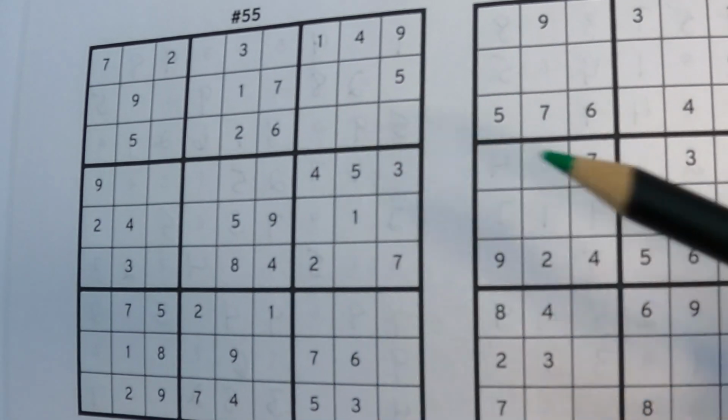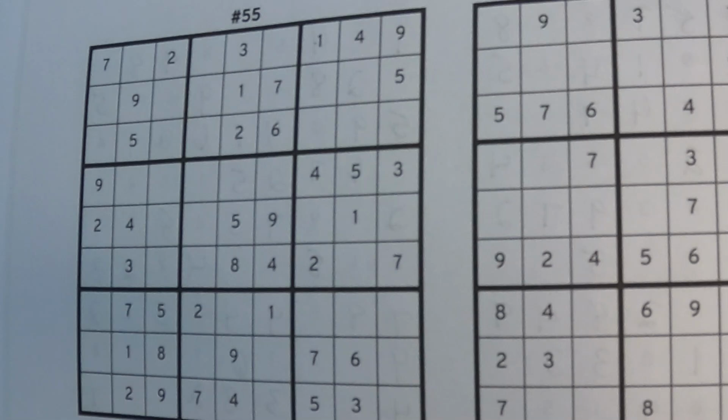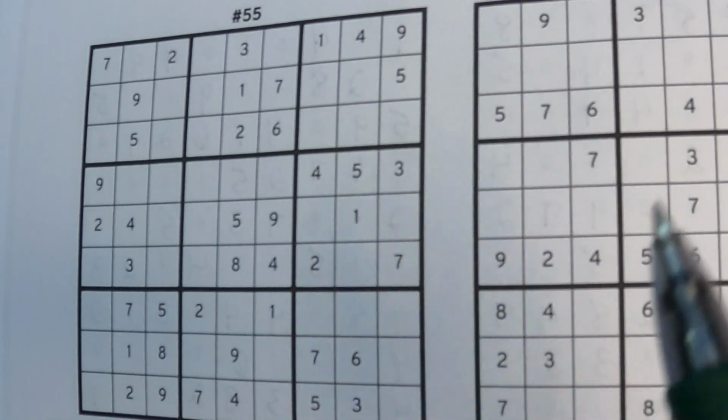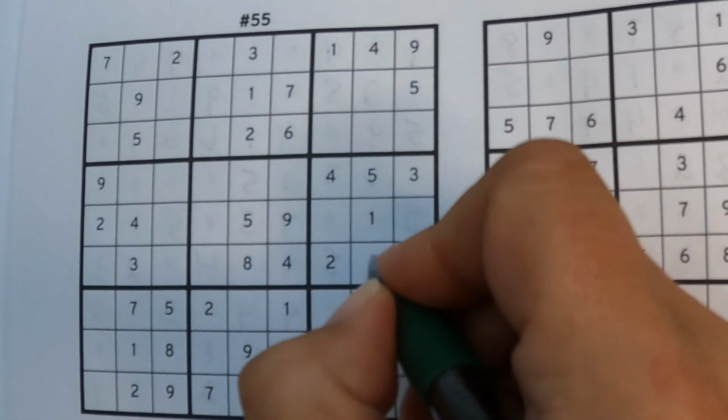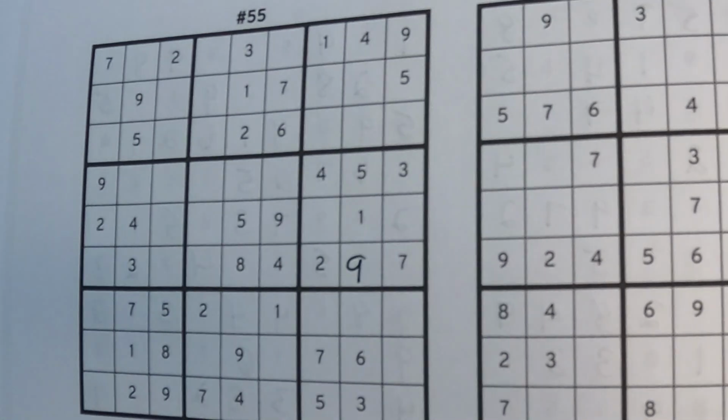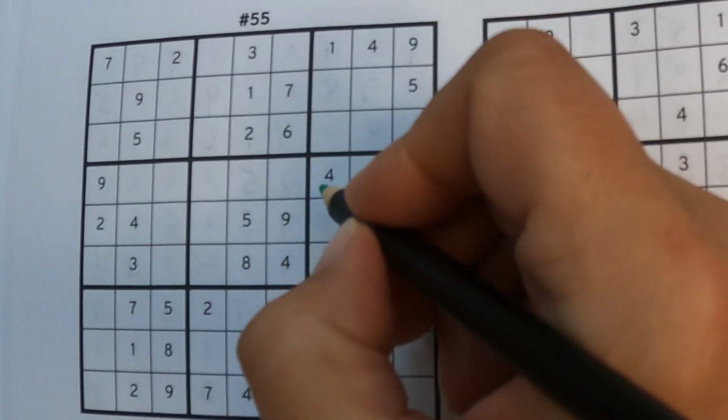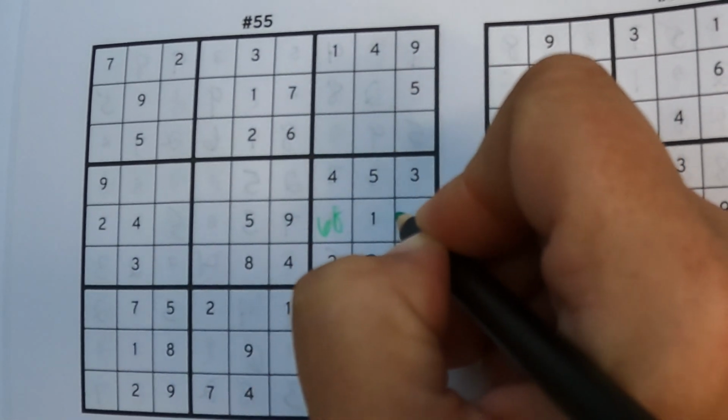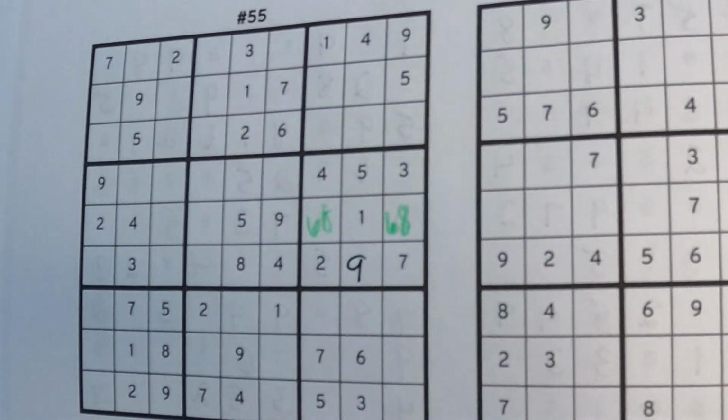If we start with this box, we're missing 6, 8, and 9. We've got a 9 covering these two boxes, so our 9 must be here, but I don't see any other help. So 6, 8.